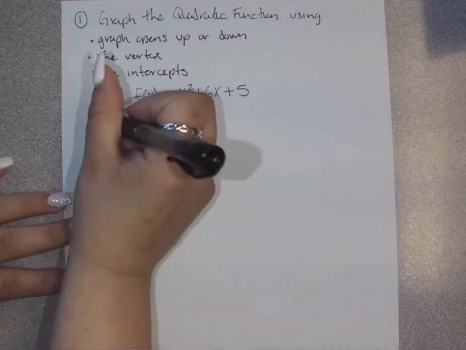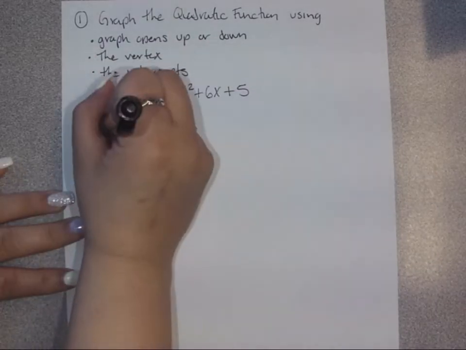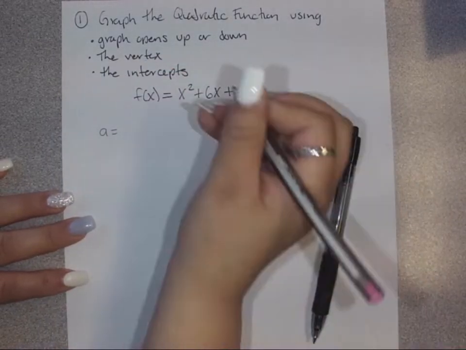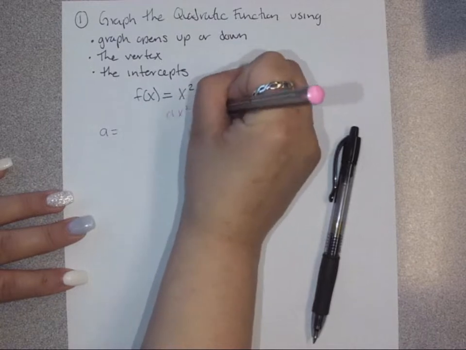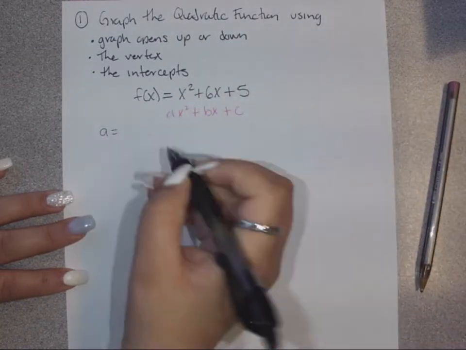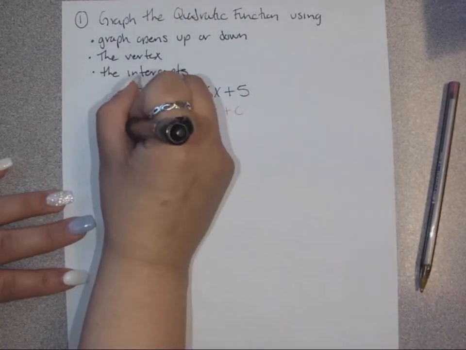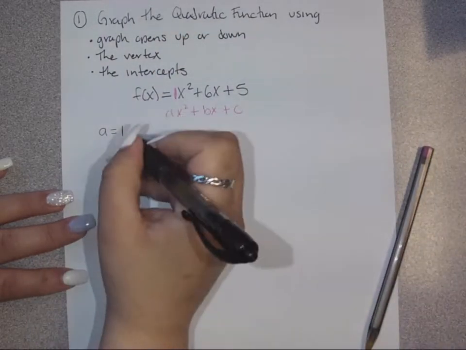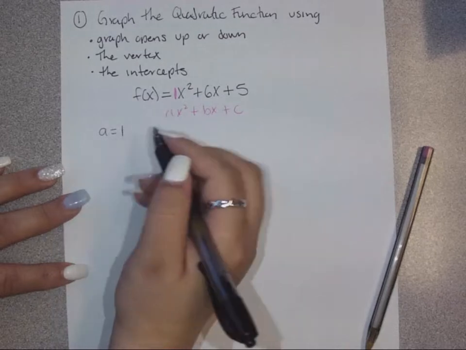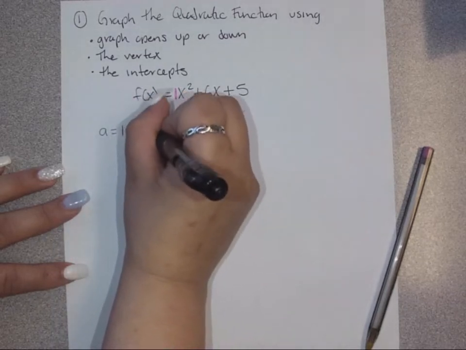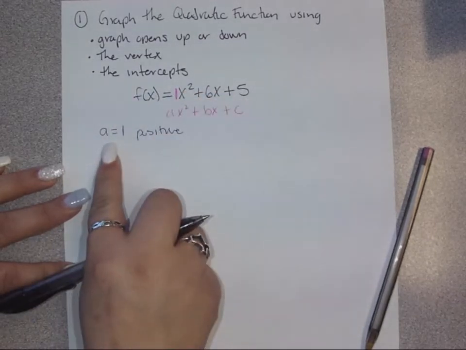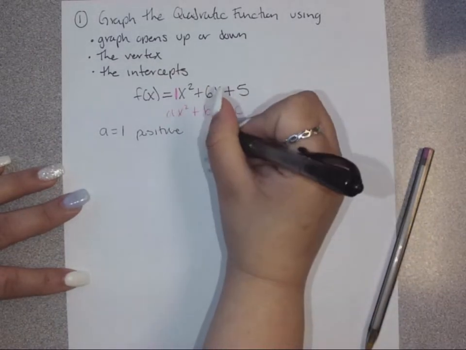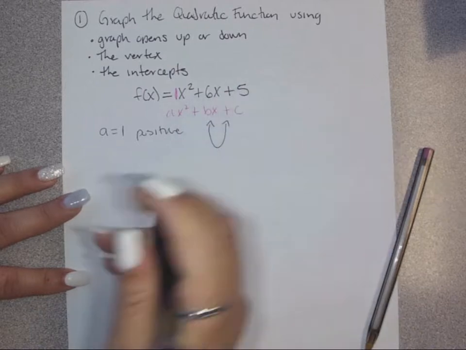So you first start by identifying your a value. Remember, this comes from the form ax squared plus bx plus c. Our a value in this case is understood to be 1. If there's no number there, it's understood to be 1. Now we can say our a is a positive number. So because a equals a positive number, we know our parabola is going to be opening up.